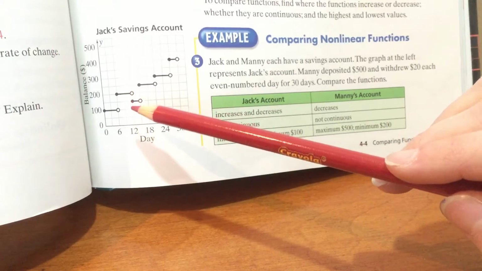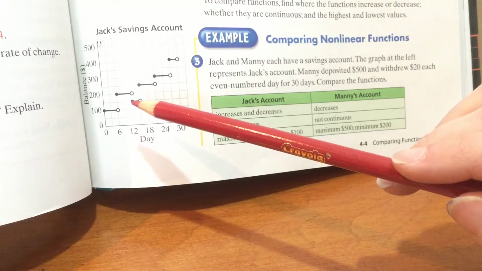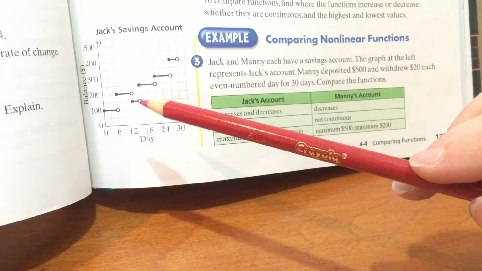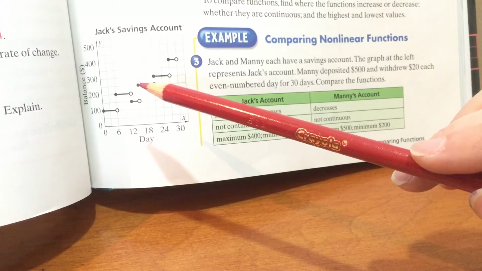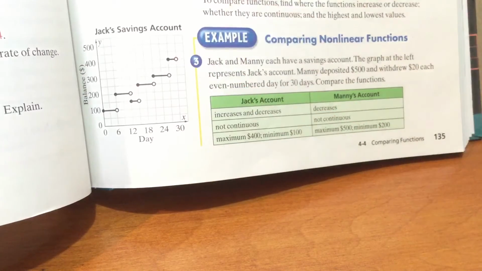He took out a little money come day 12 because it drops down to $150. And then day, I would say 16, it goes back up to $250. So he deposits another $100, and it goes on.